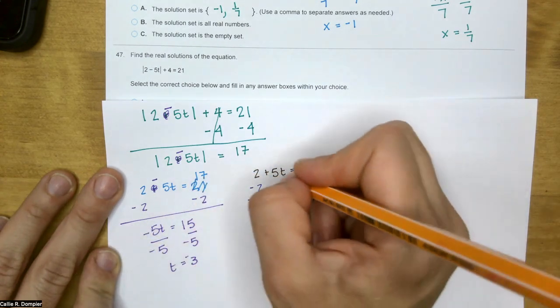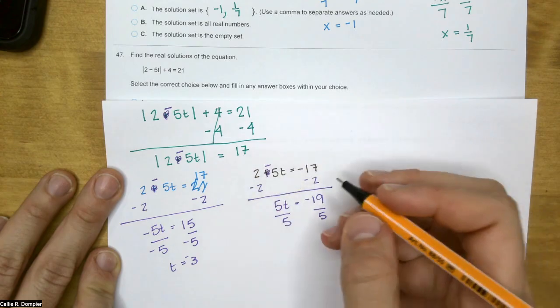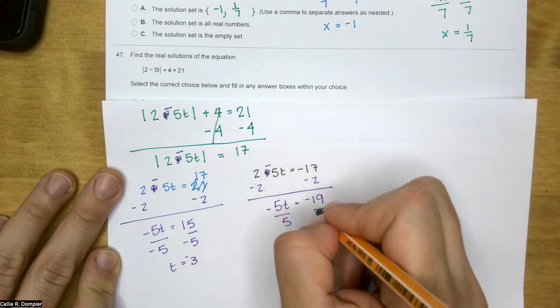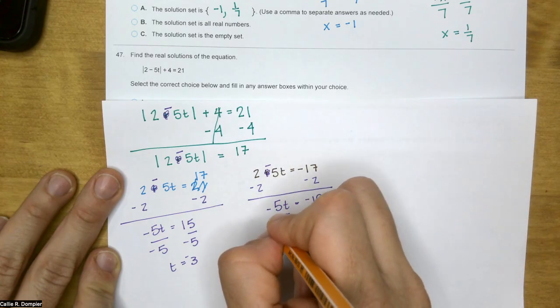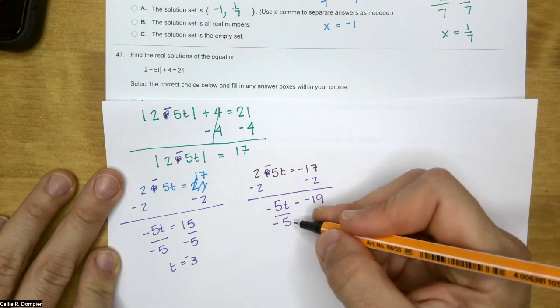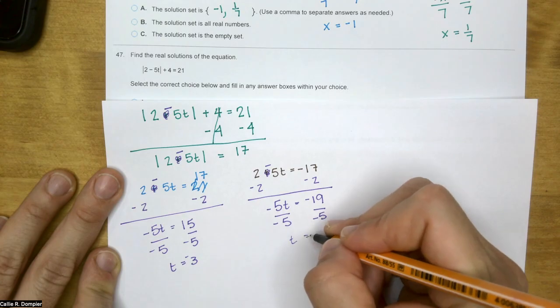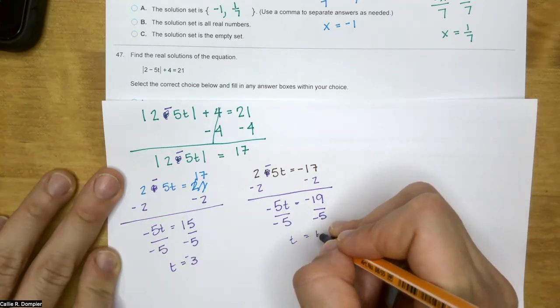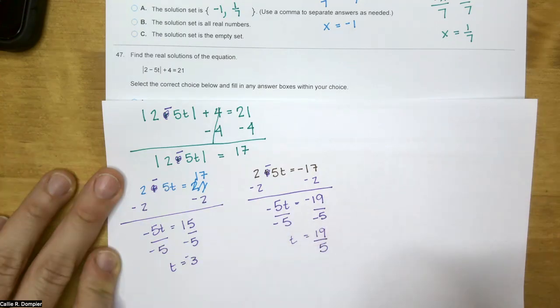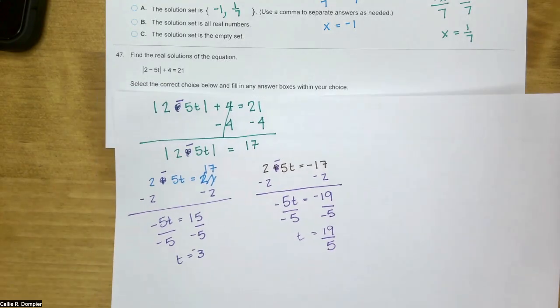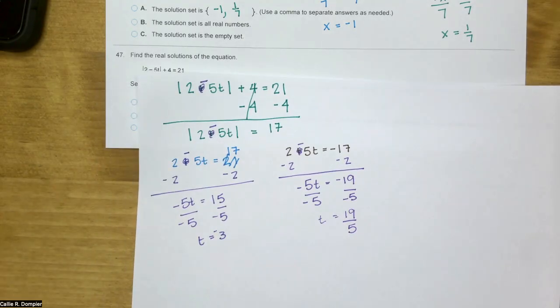So that should be negative 5t. Okay, so negative 5t divided by negative 5 is just t, and then negative 19 divided by negative 5 is 19/5. And that is the review for exam 1. Thanks, guys.